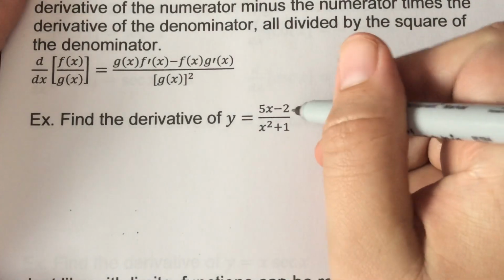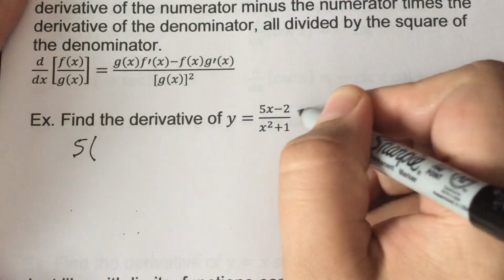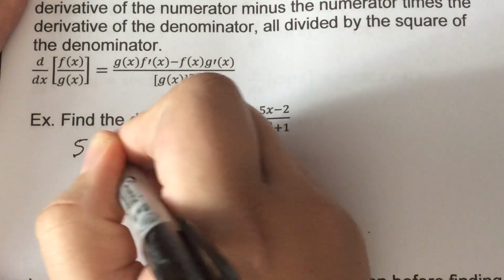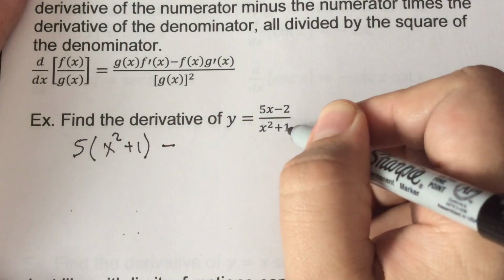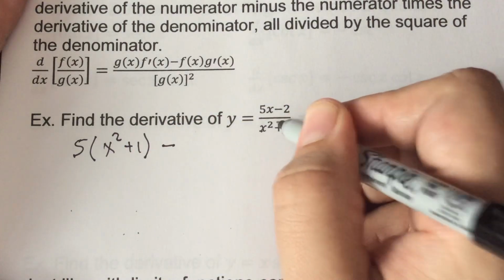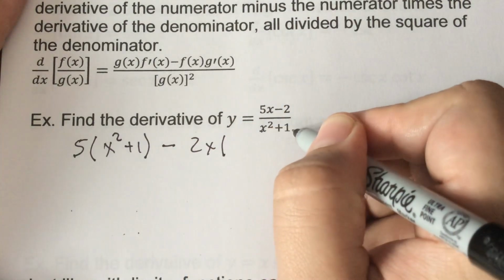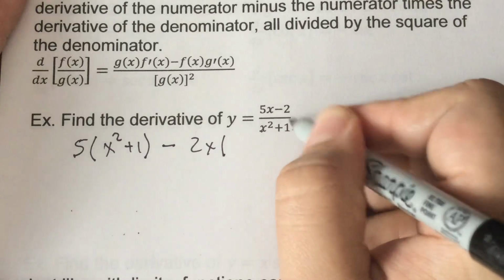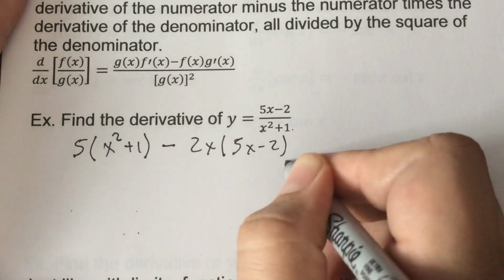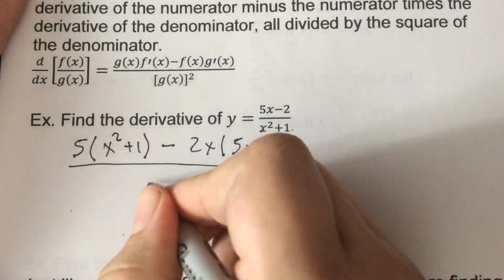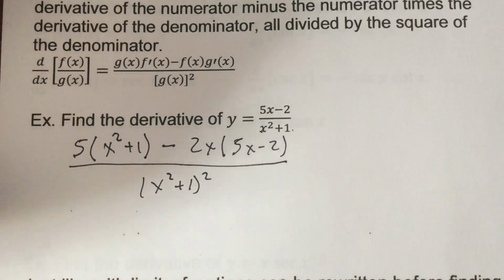So here, derivative of the top, 5x becomes a 5. The 2 would be gone. So now times the bottom of x squared plus 1. Minus derivative of the bottom, which x squared would go to 2x. 1 would go to 0. Times the top, which is 5x minus 2. All over the bottom squared. So x squared plus 1 quantity squared.